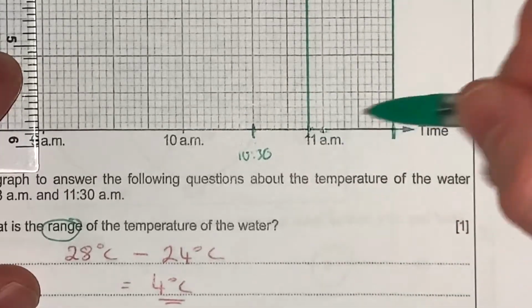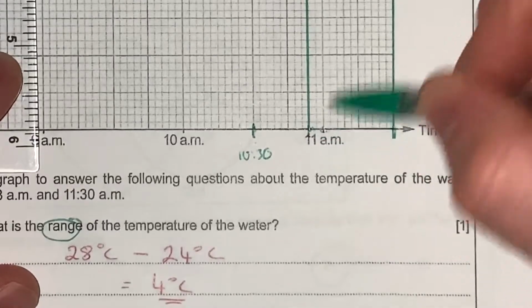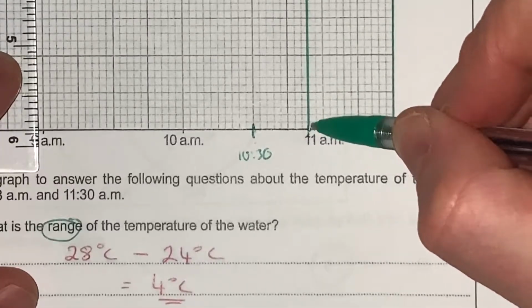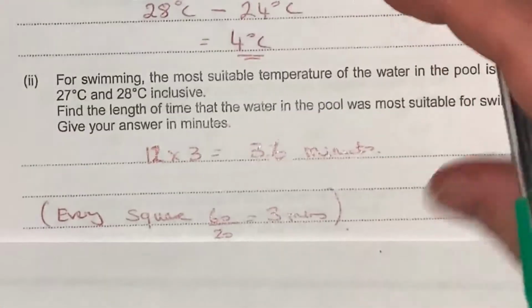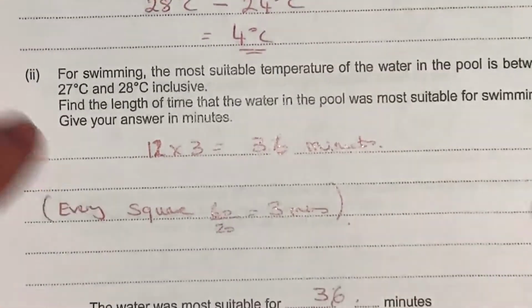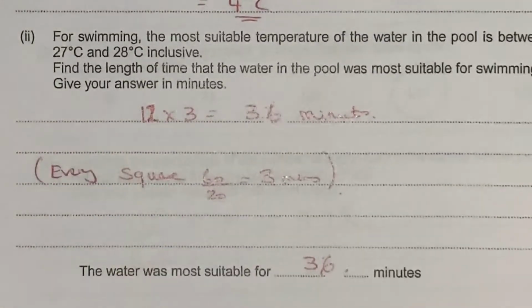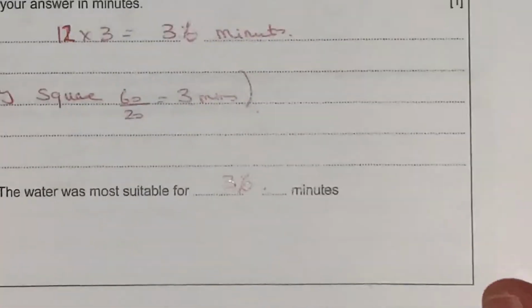So from there to there is half an hour, then it's an extra 2. It's actually going to be another 3 and 3, which is 6 minutes. So in total, it's 36 minutes, okay? And I just made a little note there. How did I find out it was going up in 3s? A little bit tricky, that, for 1 mark.